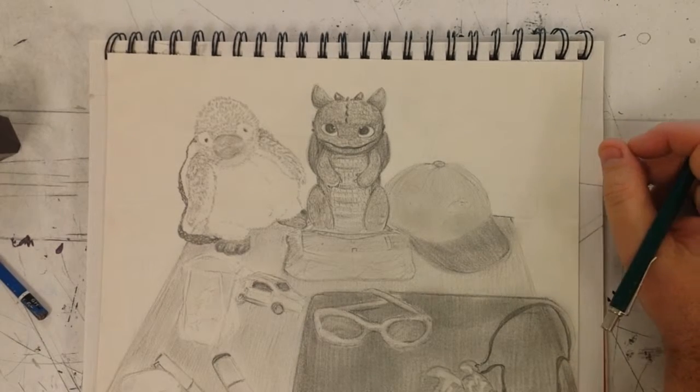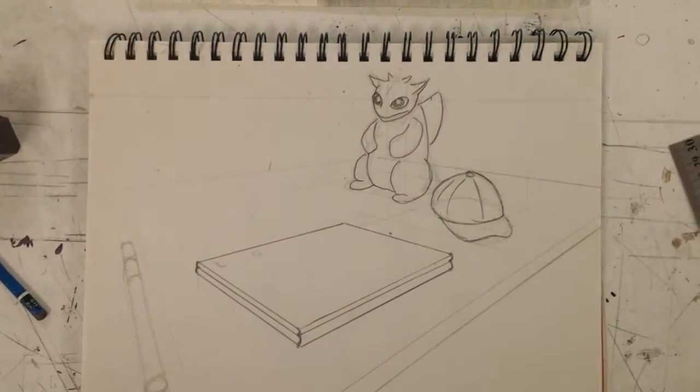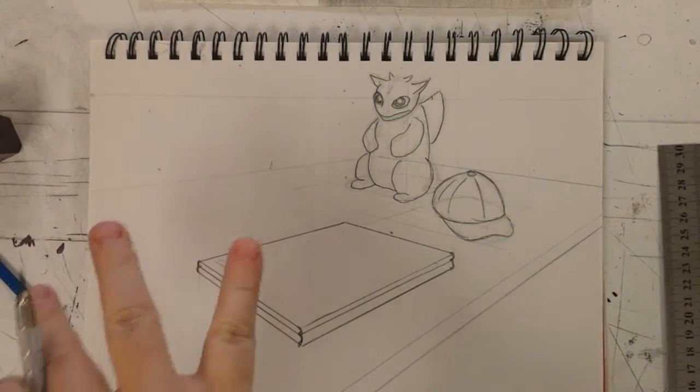Where's your light source? It emanates from the atoms of the oxygen around it. Yeah, that doesn't work. Although you wouldn't get very many shadows, so it would kind of defeat the purpose. You need to determine a light source.